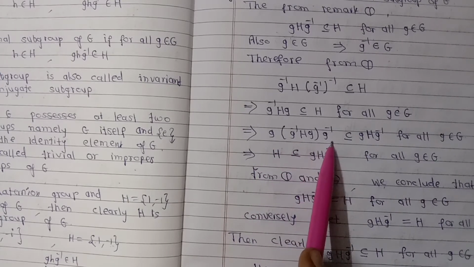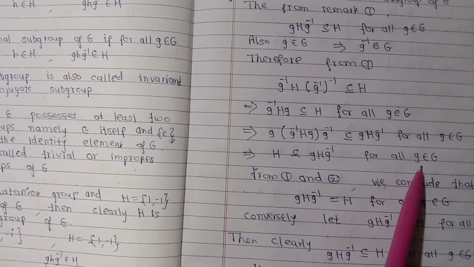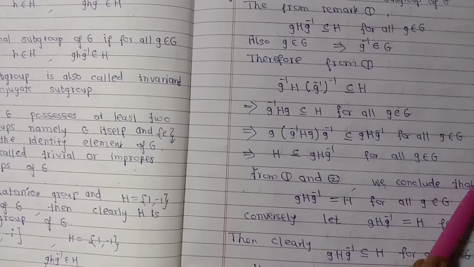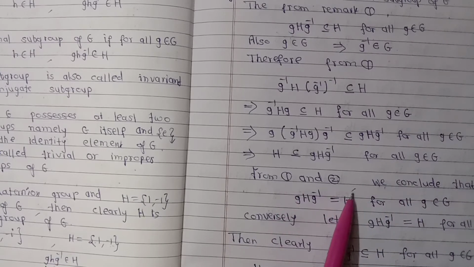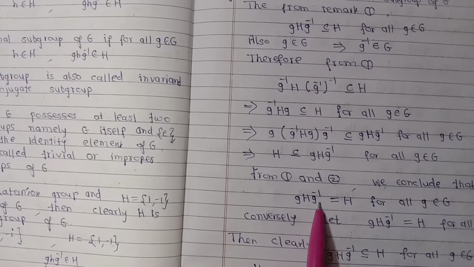g into g inverse is 1. H is contained in gHg inverse for all g belongs to G. Denote this as number 2. From 1 and 2, we conclude that gHg inverse equals H for all g belongs to G.